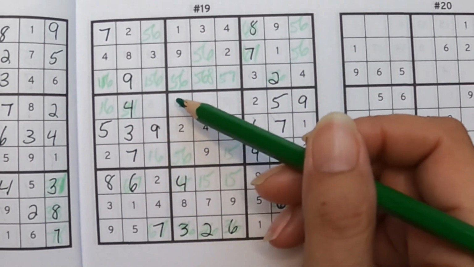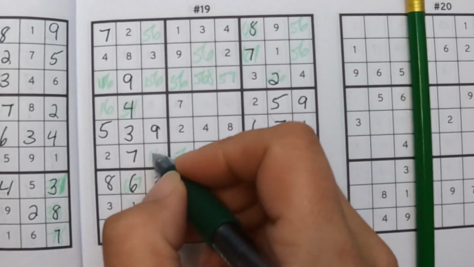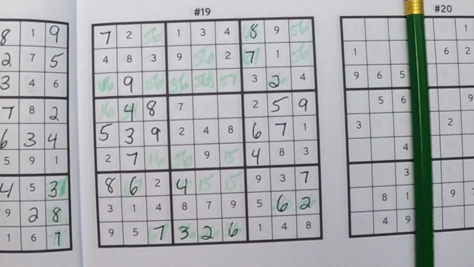For this box, we're missing 1, 6, and 8. And the 8 can't be here or here, so it must be here.